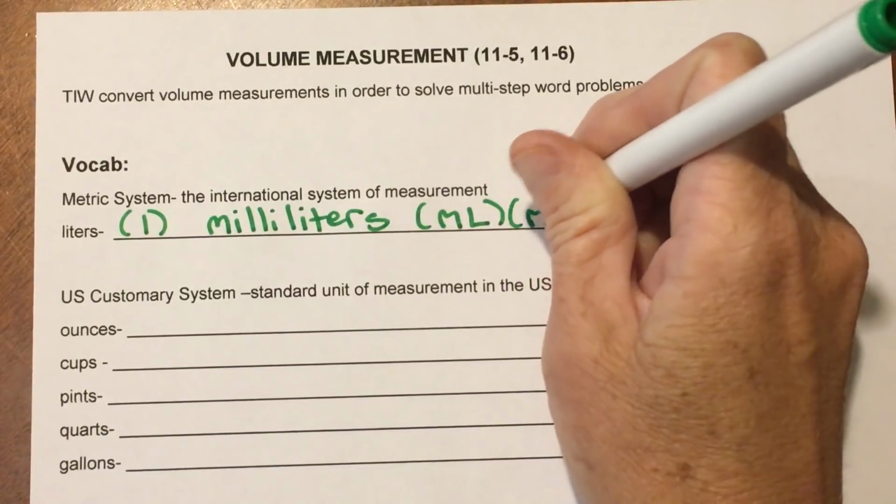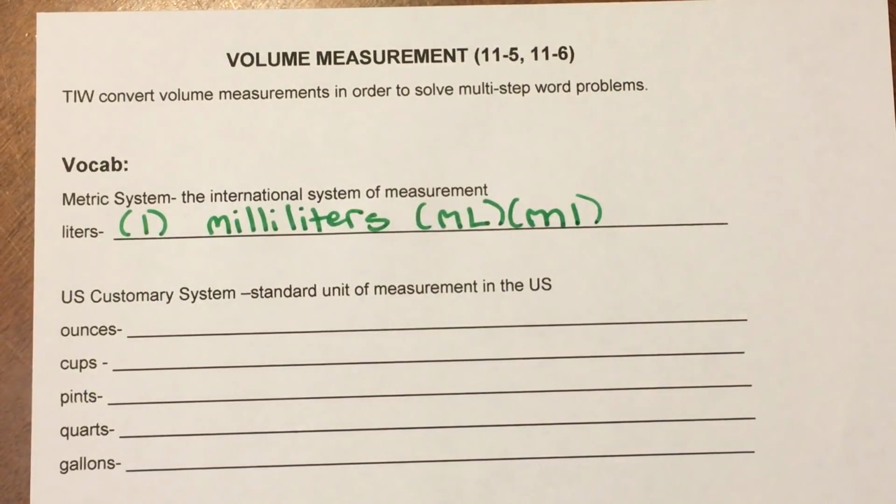Could be either. You will also see a problem about kiloliters. That's not very common in what we use. So you'll follow the same steps, but more often we just hear liters or milliliters. And that's the metric system.